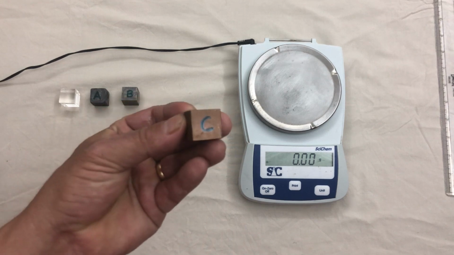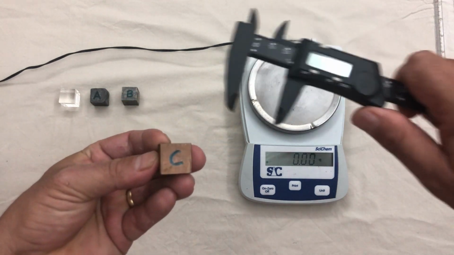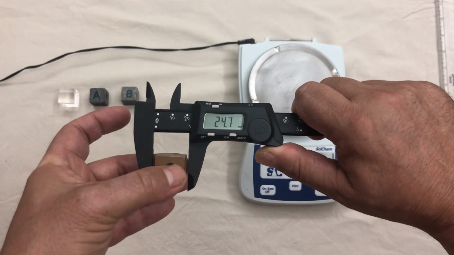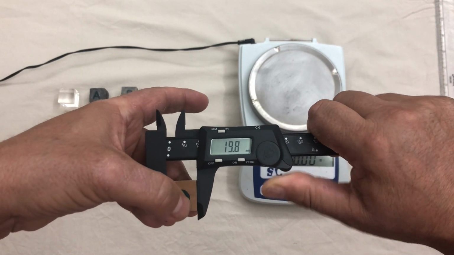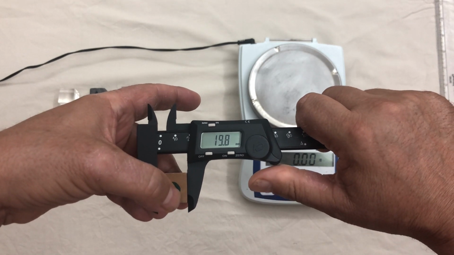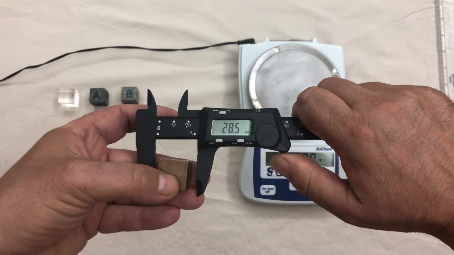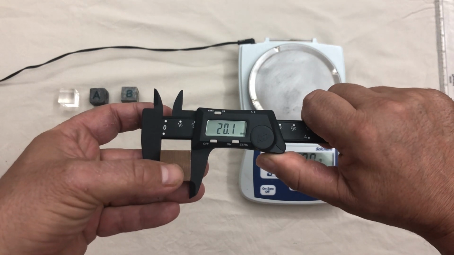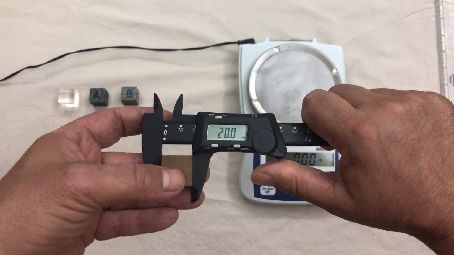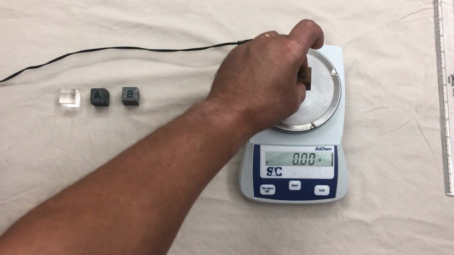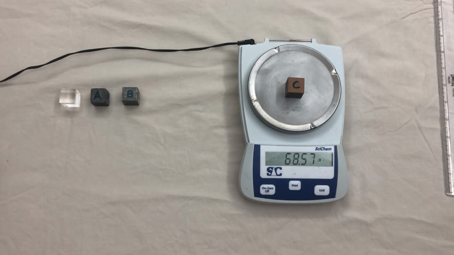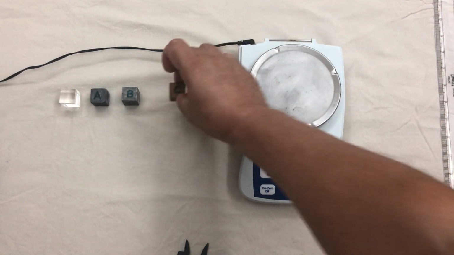Last but not least, we have metal C. Width, 20.0. Height, 19.8. Length, 20.0. And finally, the mass in grams, 71.15 grams. Right, it's down to you now, guys.